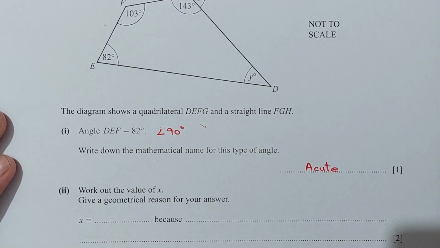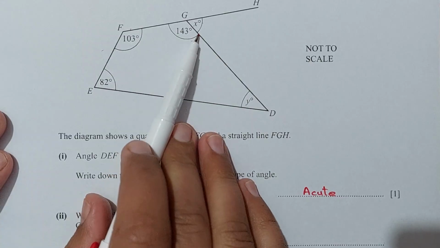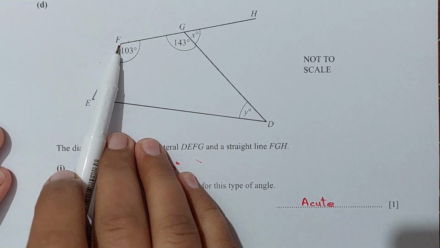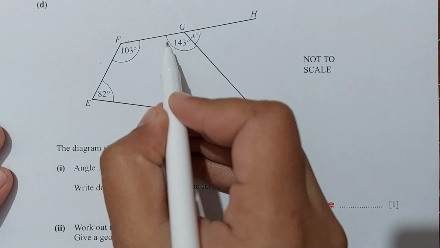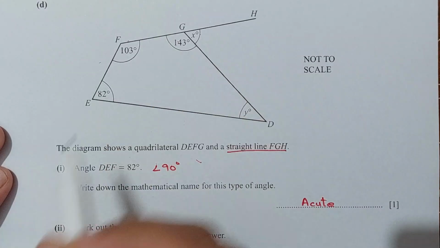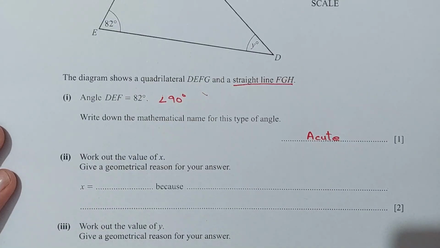Now for part B, second part, work out the value of x. X is over here. Give a mathematical reason for your answer. Here is x. So this is pretty simple. As we know that F, G, and H is a straight line we have given. So angles on a straight line add up to 180, right? So the sum of these two angles is 180, and we can easily solve for x, right?